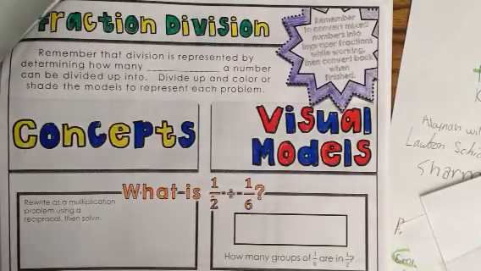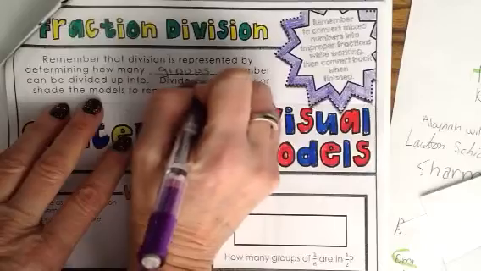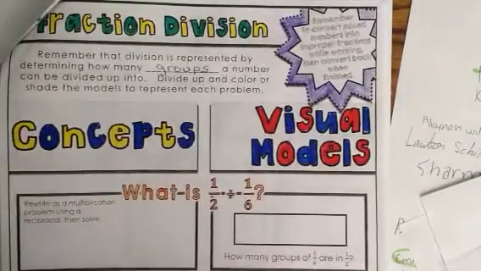Okay, sixth graders, we are going to move on to page 2 of our doodle notes for fraction division. So we're going to start here at the top, and it says, remember that division is represented by determining how many groups a number can be divided into.